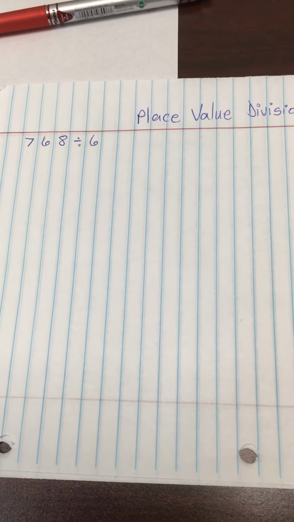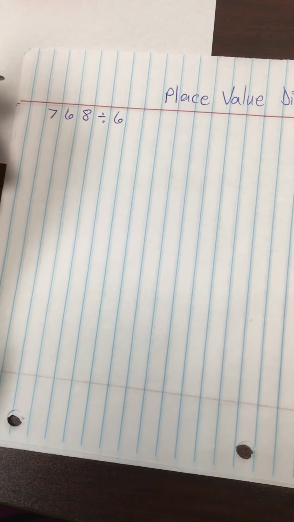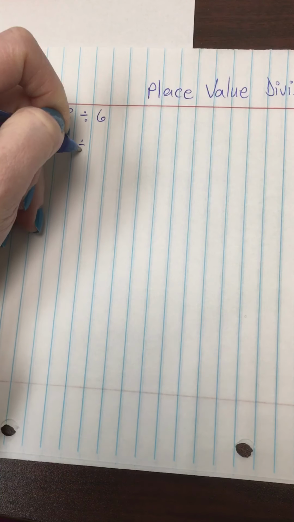Okay, today I'm going to show you place value division. We have the example of 768 divided by 6. Before we actually go into the division, we always want to get into the habit of estimating. So if I were to change these to compatible numbers, I would keep the divisor a 6.